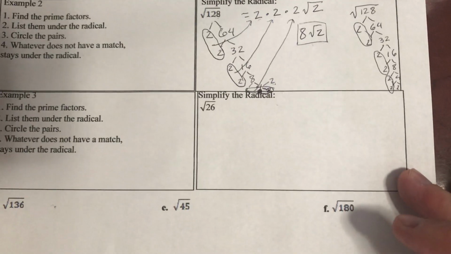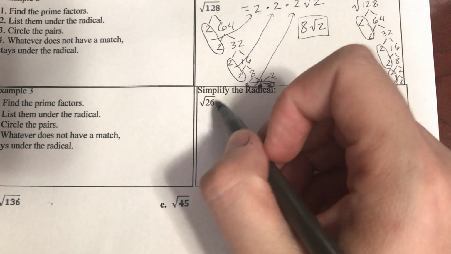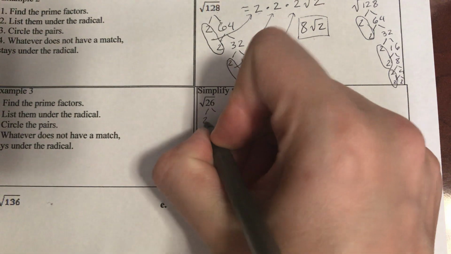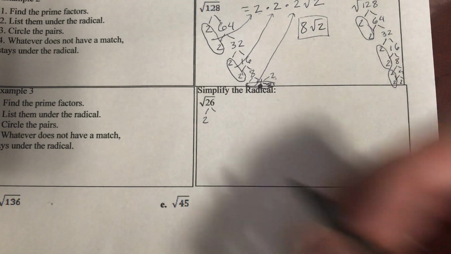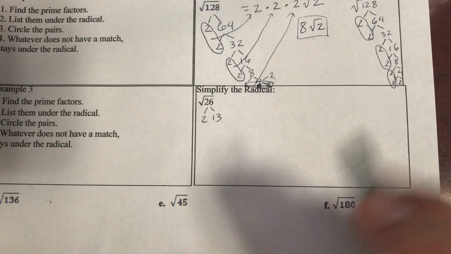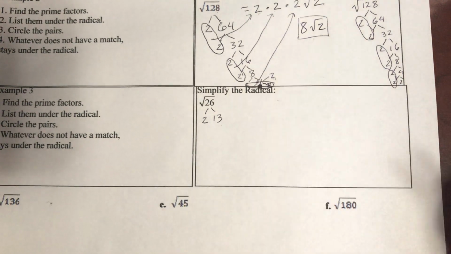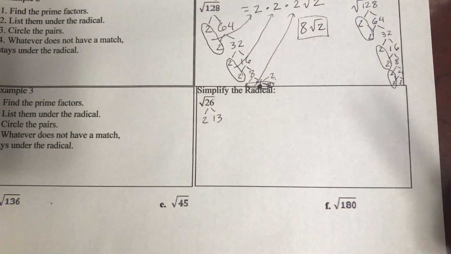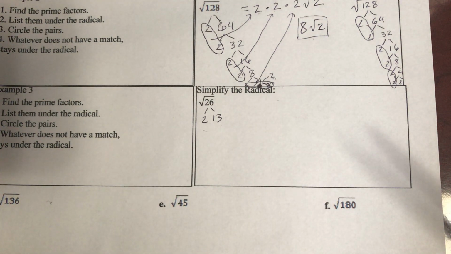All right, let's go on to the third example. Again, this is an even number, so 2 is a safe number to divide by. So I'm going to do 26 divided by 2, and that is 13. And notice, I don't know if you remember this, but 13 is a prime number, so there's nothing more I can do. I don't have any pairs that I can pull out.